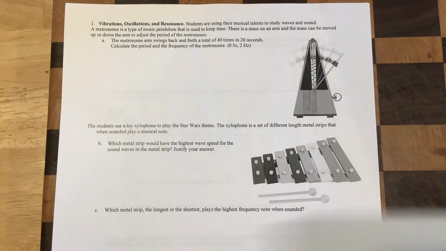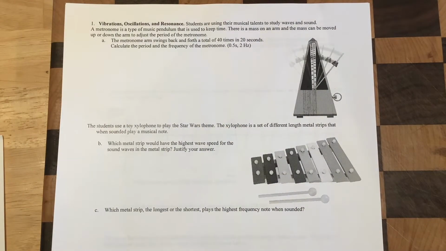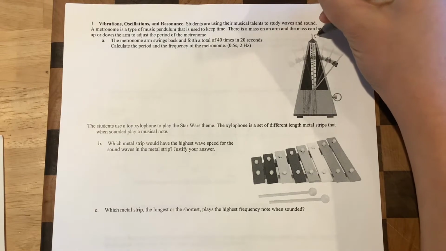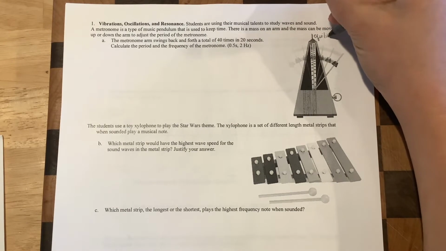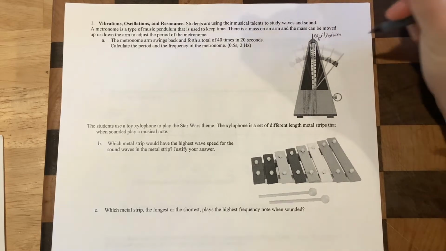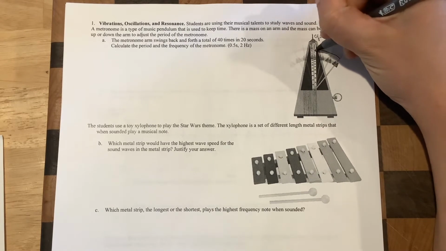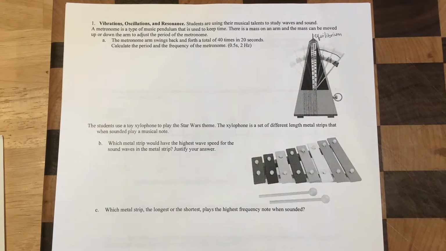Now we started the unit in vibrations, oscillations, and resonance because if you have a resonating object, an oscillating object that interacts with a medium, you can make waves. So step one is I need something that oscillates. That means to move back and forth around an equilibrium position. In this case, the amplitude of this oscillation would most likely be measured in degrees. Think like degrees back and forth away from the center line.